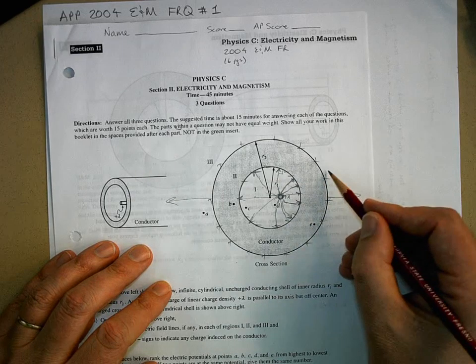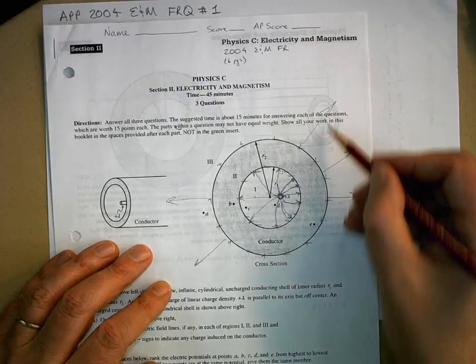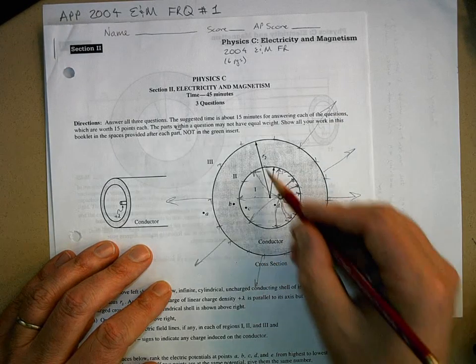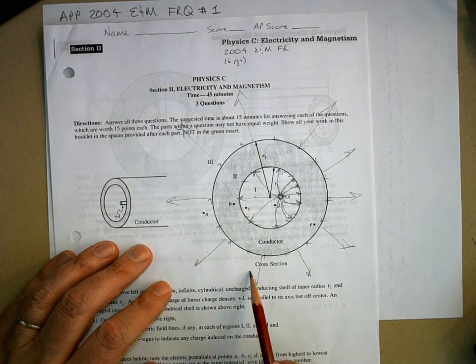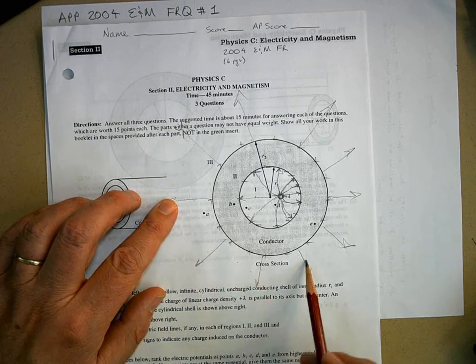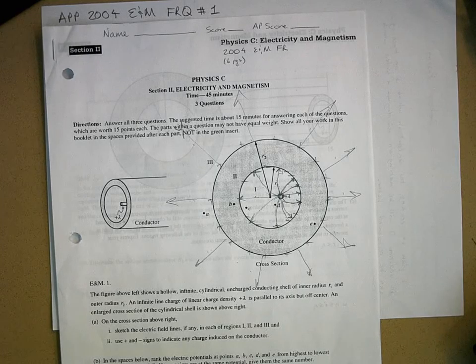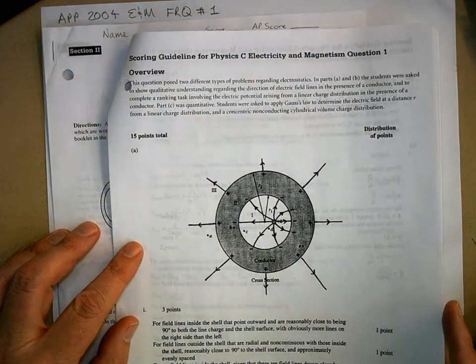Let's see, that 10? 1, 2, 3, 4, 5, 6, 7, 8, 9, 10. Yeah. So I think that's what I would do right there. Now let's see. Yeah, there we go. So that's pretty close to what I drew.